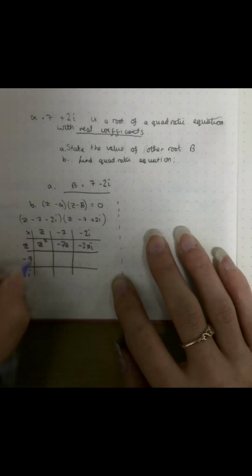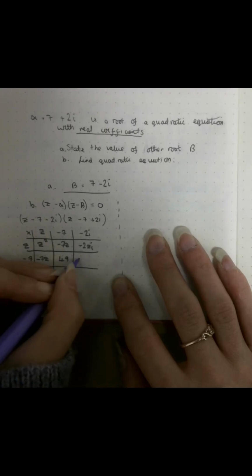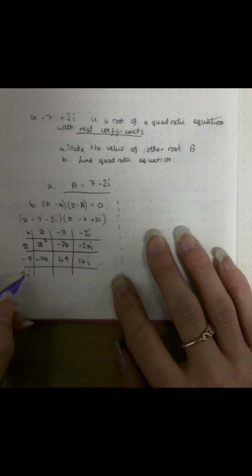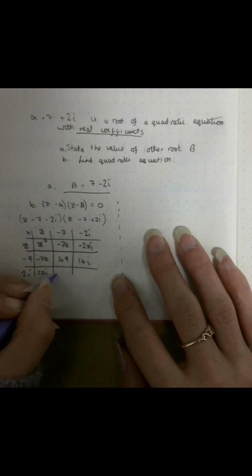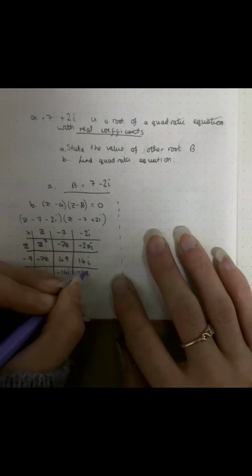Then we'll end up with minus 7z, then plus 49, and then we'll end up with 14i here. Then we'll end up with 2i times z, so that'll be 2zi. And then we'll end up with minus 14i, and then we'll end up with minus 4i squared.